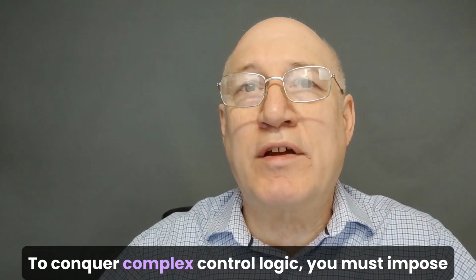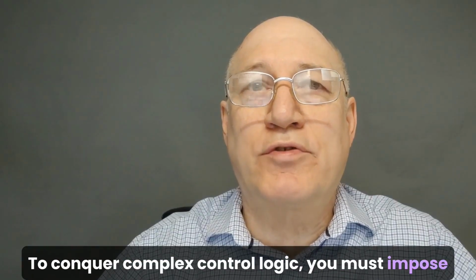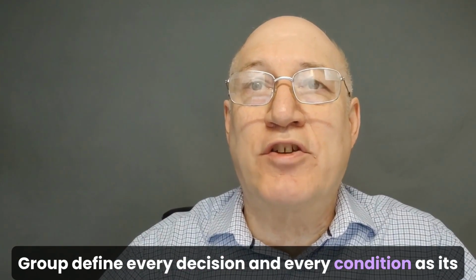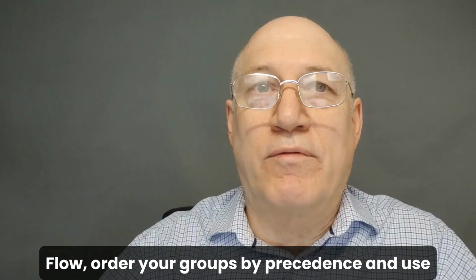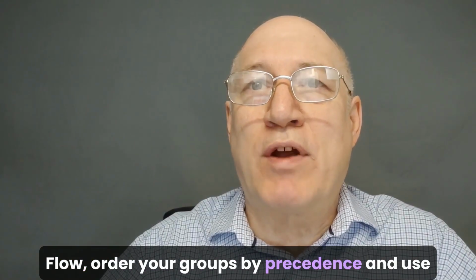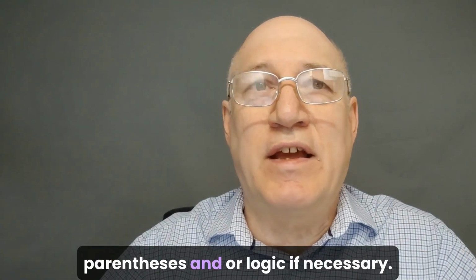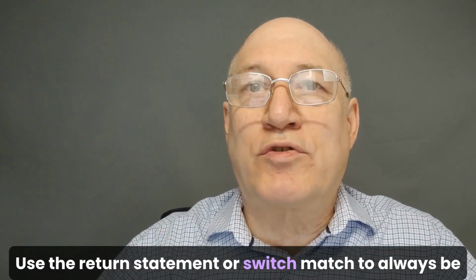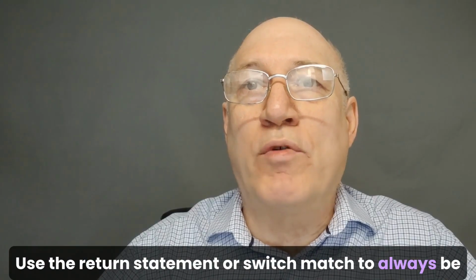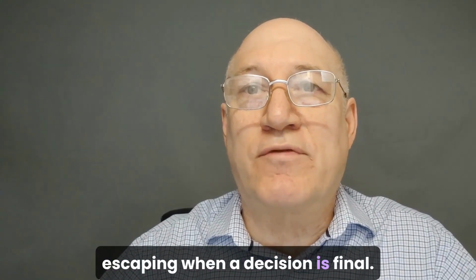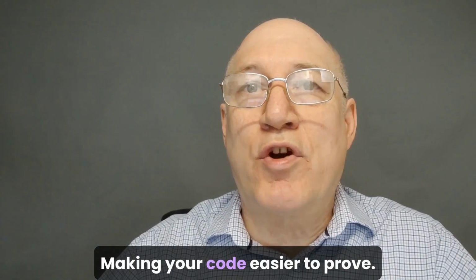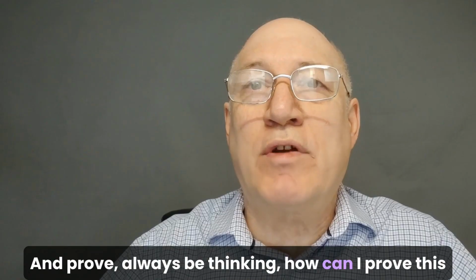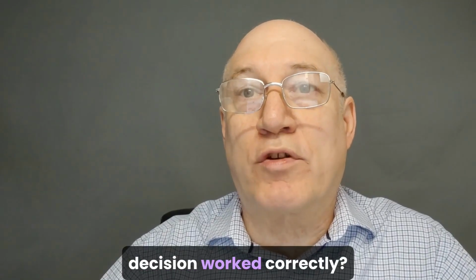To conquer complex control logic, you must impose structure. Group: define every decision and every condition as its own subgroup. Flow: order your groups by precedence and use parentheses and or logic if necessary. Use the return statement or switch match to always be escaping when a decision is final, making your code easier to prove. And prove: always be thinking, how can I prove this decision worked correctly?